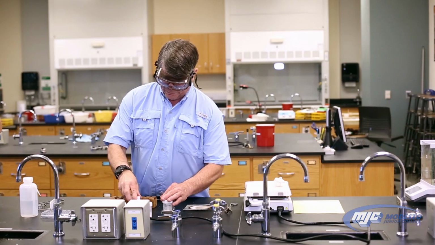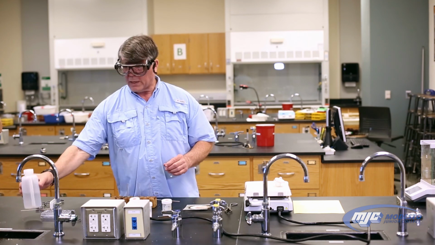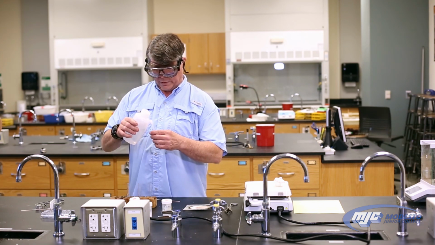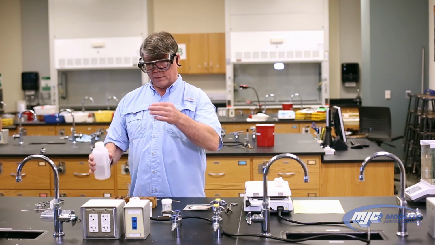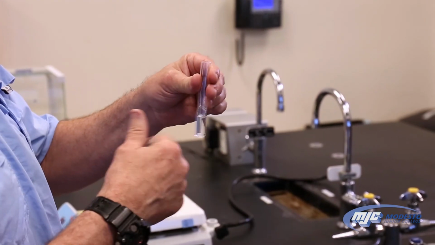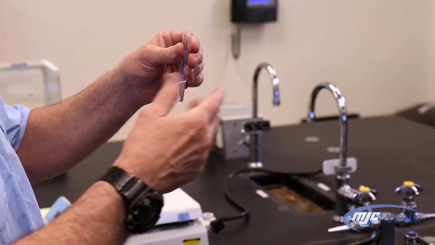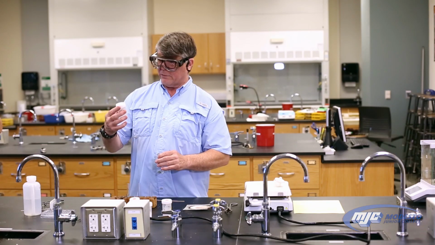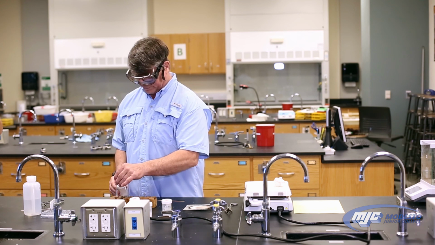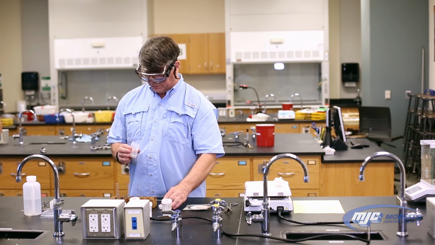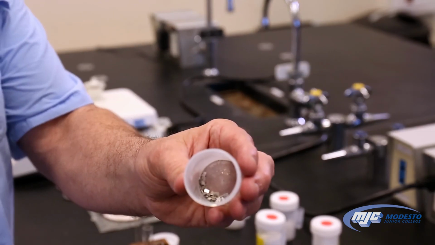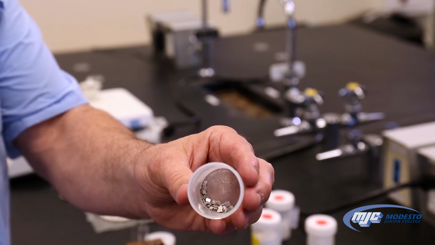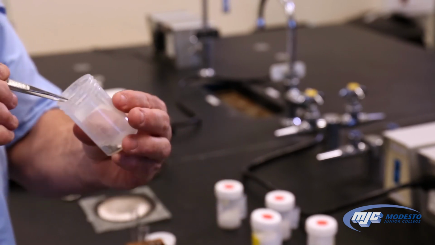So once we put our unknown into the test tube, take some deionized water and fill it up, about that much. Give it a few flicks, help it start to dissolve. Doesn't matter if it all dissolves or not. And then we're going to take a piece of magnesium. We don't need much, just one piece. They look like this. And the important thing to see is how shiny they are.